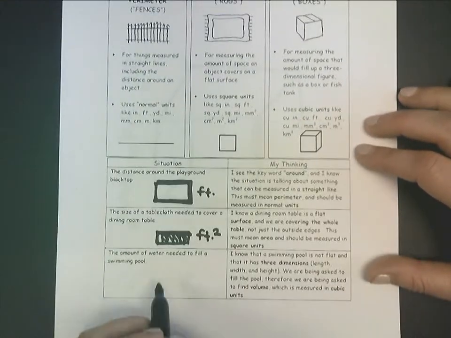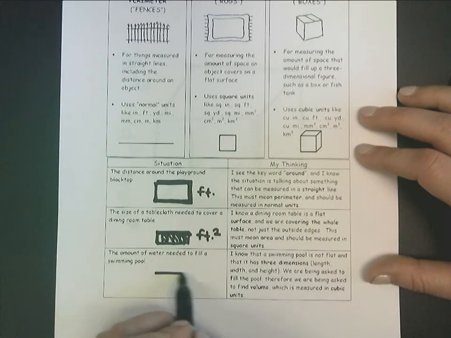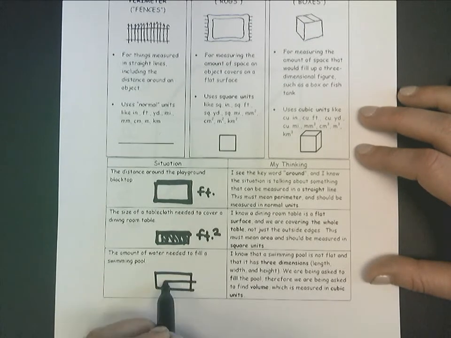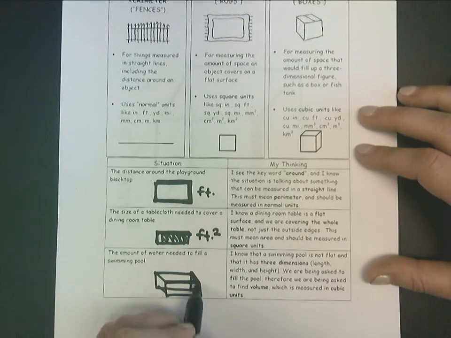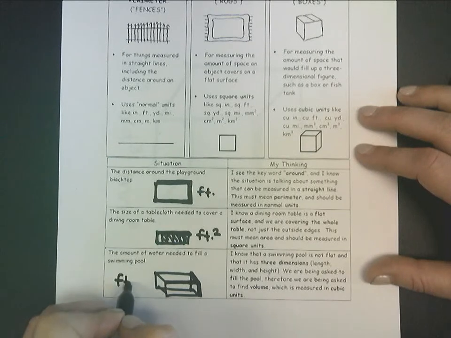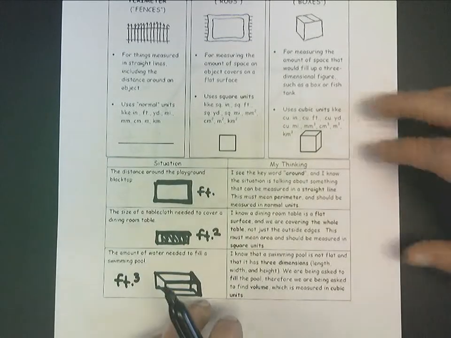The last is water in a swimming pool. So if you have a swimming pool, and you want to know how much water can fit inside the pool, we're measuring width, length, and height. Three different things. So you might measure in cubic feet.